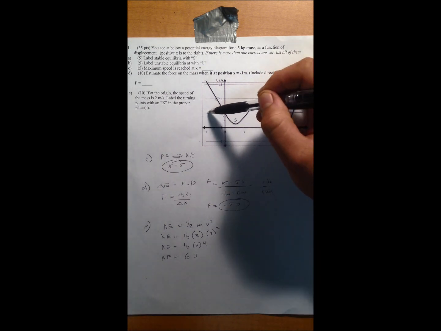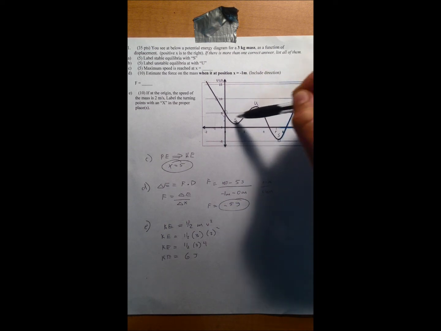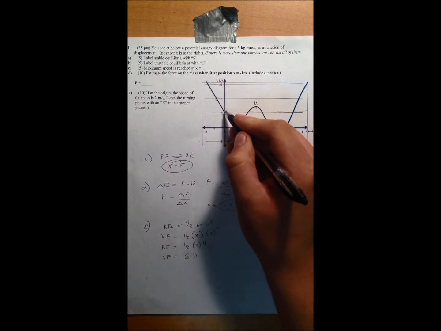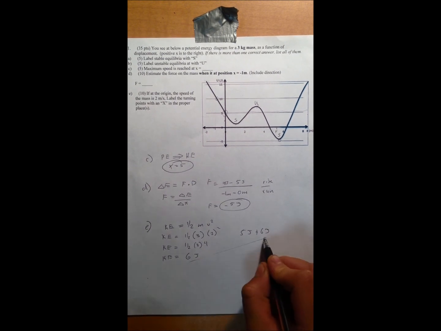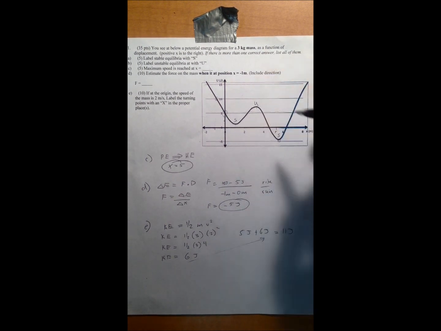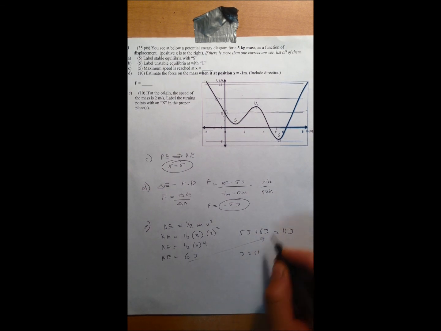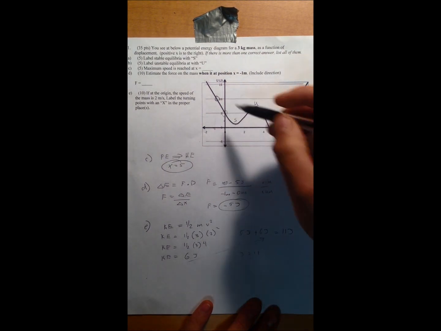So I'll cross this line here. You can obtain a position 6 joules higher on either side. So what we're saying here is, if we take our 5 joules and add it to the 6 joules that we just found, we get 11 joules, meaning that wherever on the graph the energy equals 11, so here and here, will be the turning points.